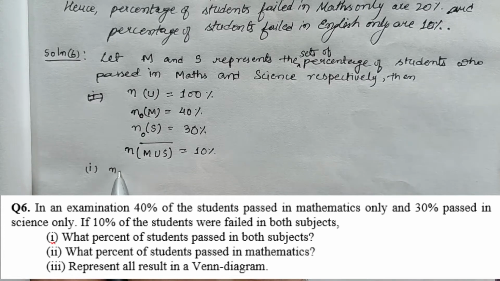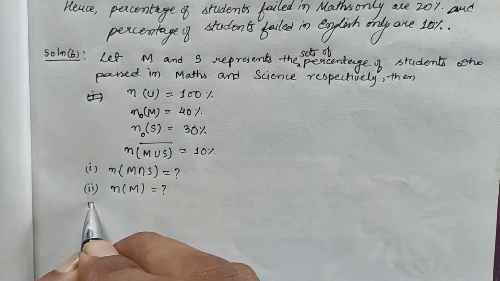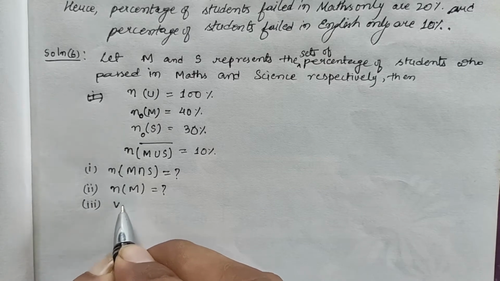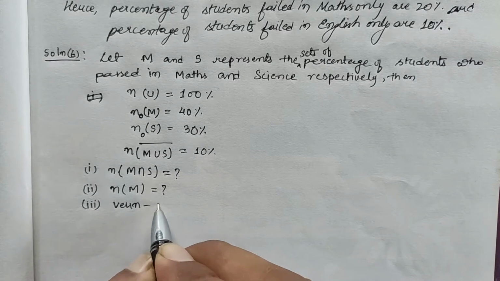So both subjects means n(M intersection S) equals what? Passing in mathematics means n(M). And at the last you have to represent it with a Venn diagram.